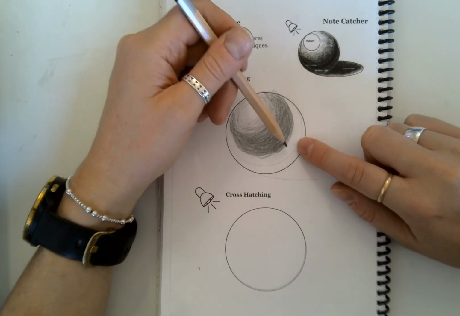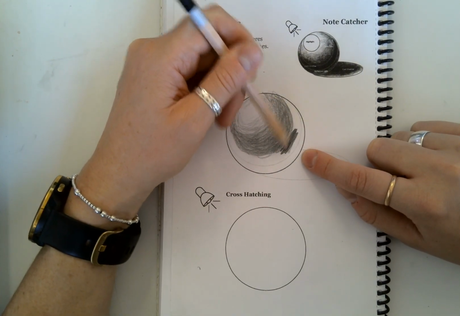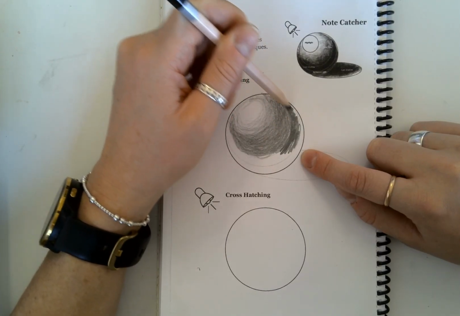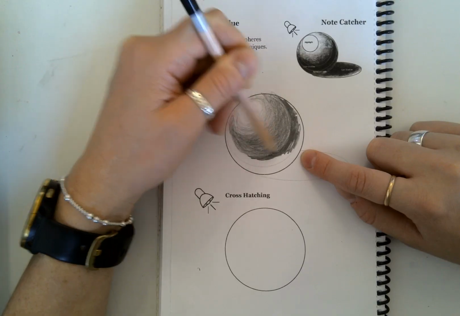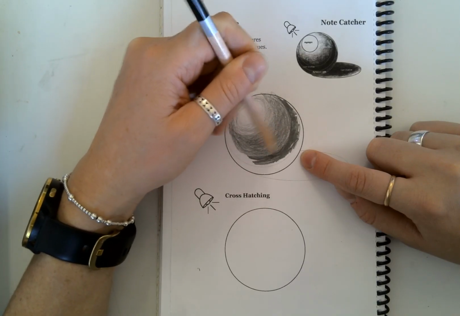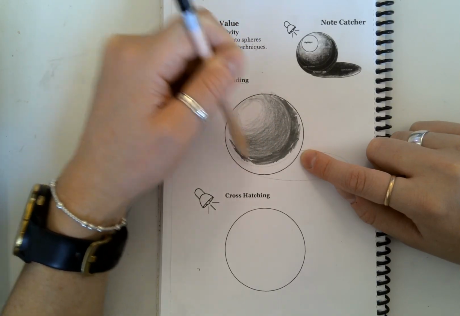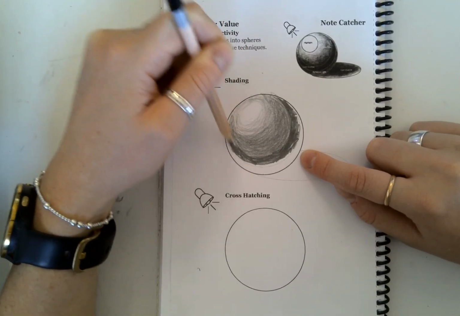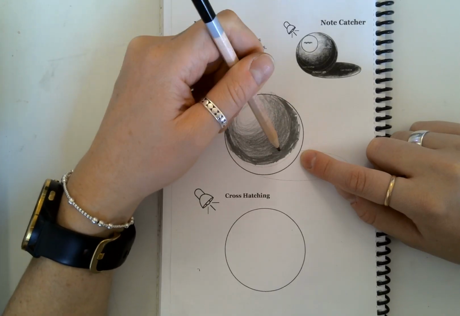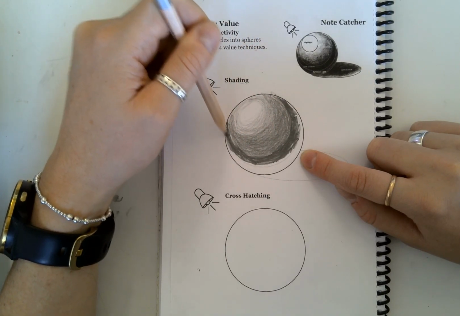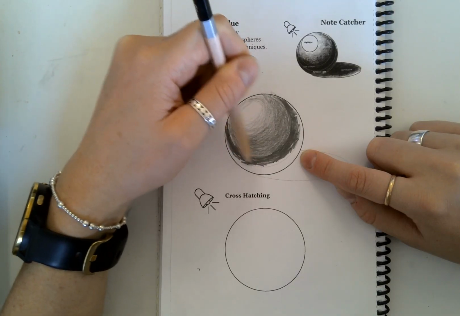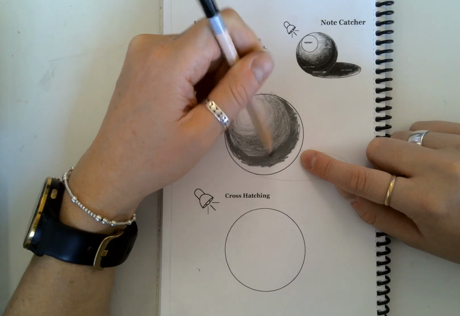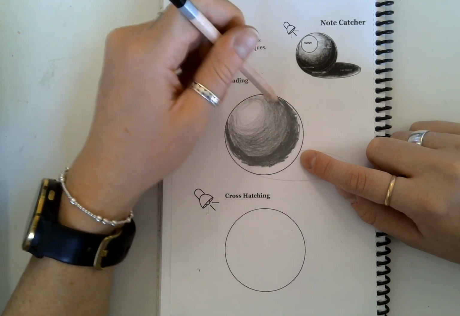And now I'm going to go to my core shadow, and remember that is our darkest value. So I'm really going to press down with my pencil, adding pressure so that I can create a really, really dark shaded area right here in the core shadow. And it kind of swoops up a little bit. Maybe not quite as much as I did, but you get the idea. And I'm going to blend that into my mid-tone.